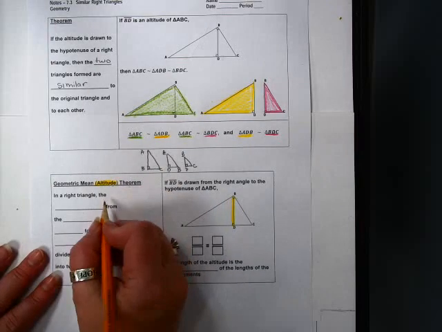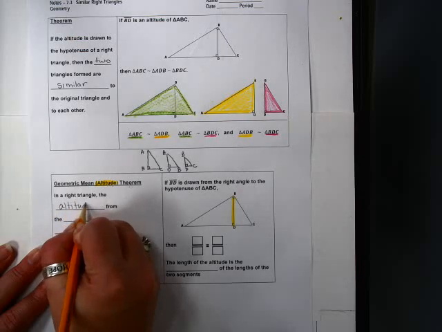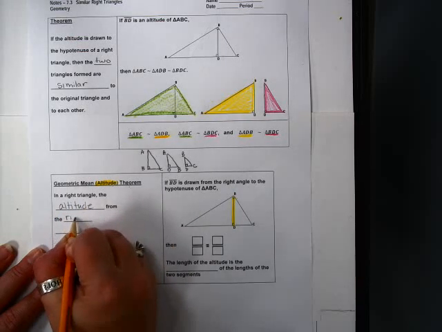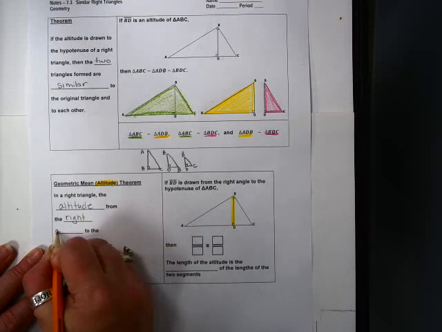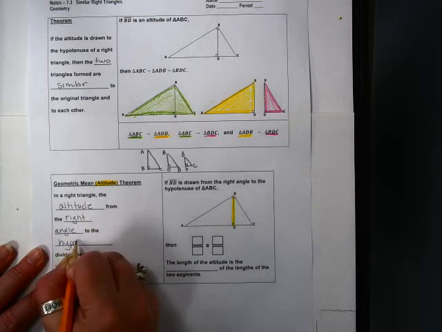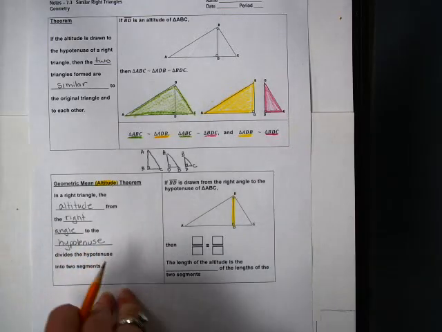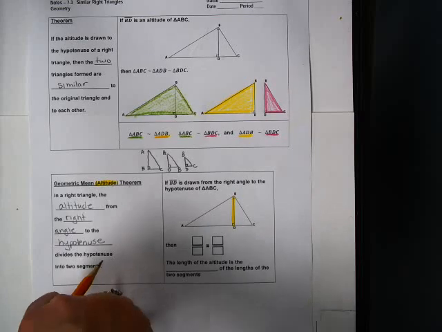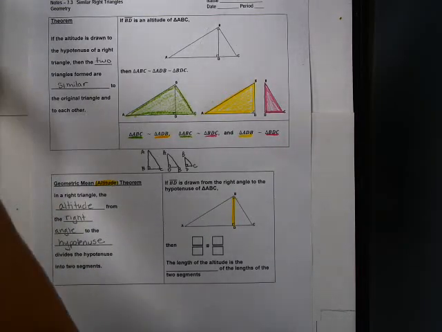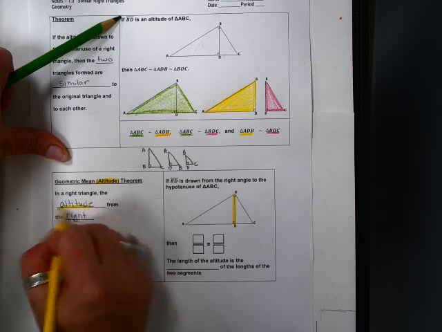So in a right triangle, the altitude from the right angle to the hypotenuse divides the hypotenuse into two segments. Okay, so here the altitude is yellow.